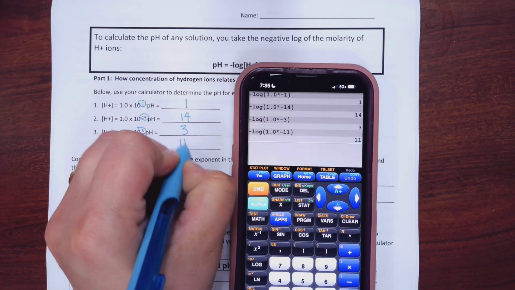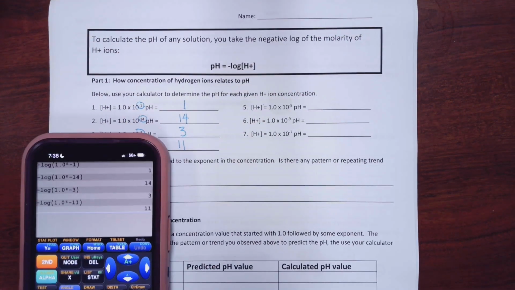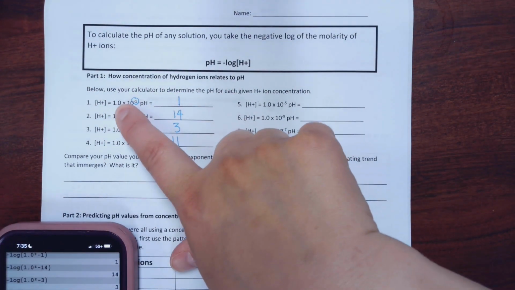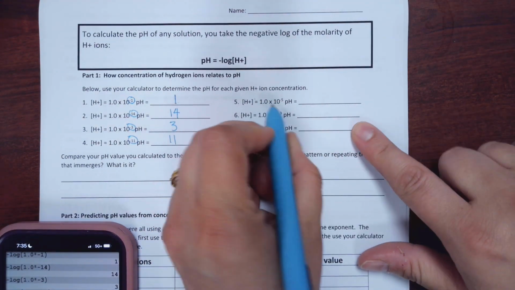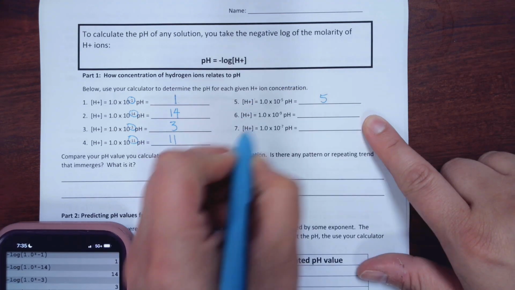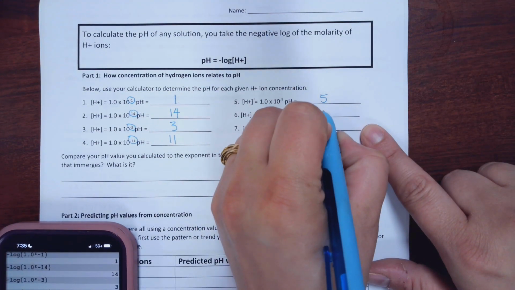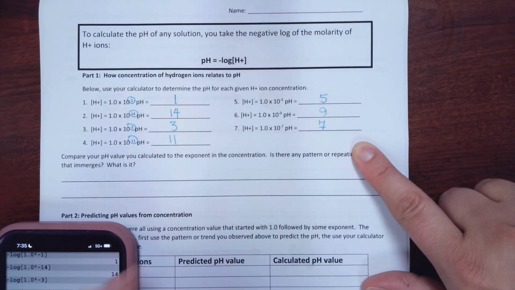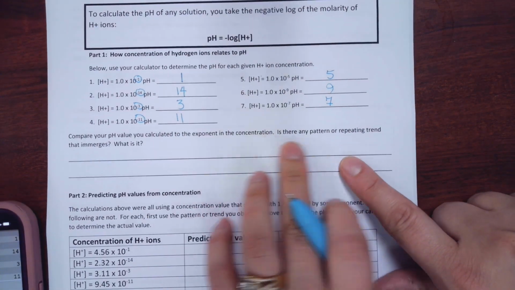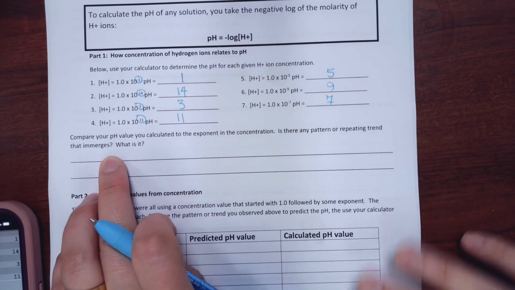That gets us a pH of 11. So here they match. All right. Now, so far, we've only stuck to H concentrations that are a 1. And we can predict this one over here. If it's times 10 to the negative 5th, that's going to be a pH of 5. Times 10 to the negative 9th, that's going to be a pH of 9. Times 10 to the minus 7th, that's going to be a pH of 7. Okay? So, is there any pattern or repeating trend that emerges?